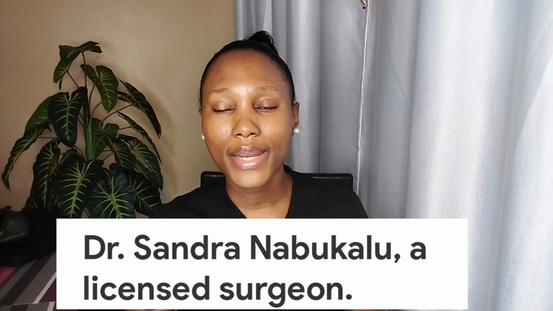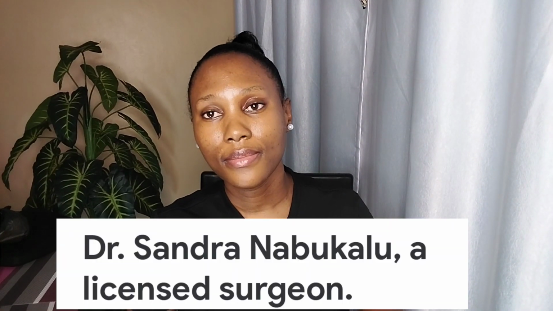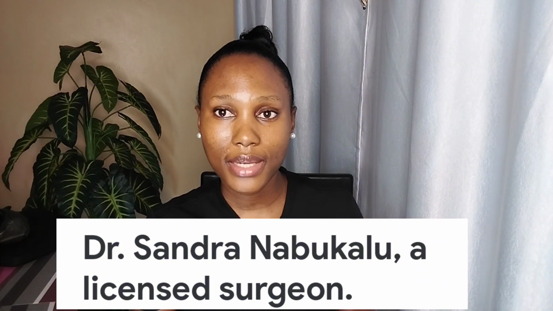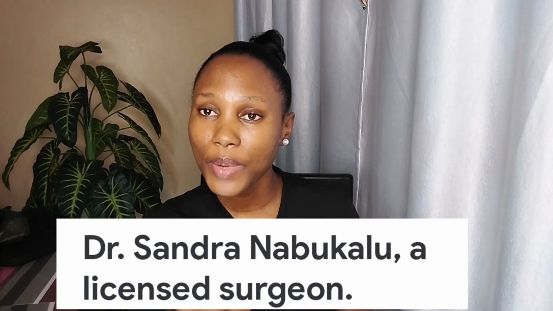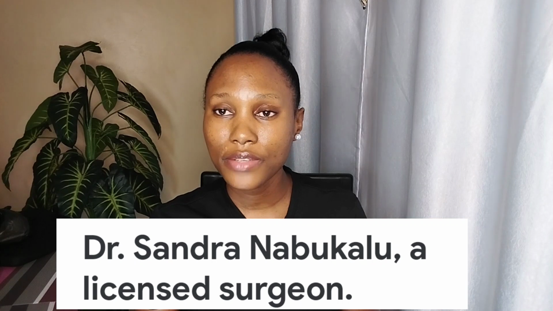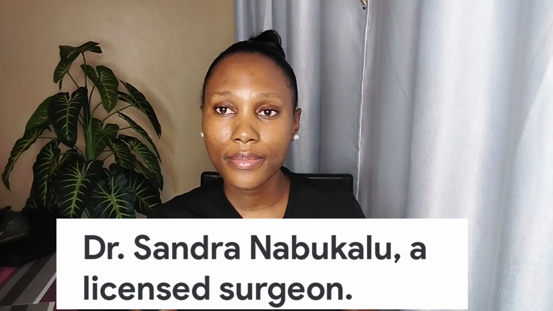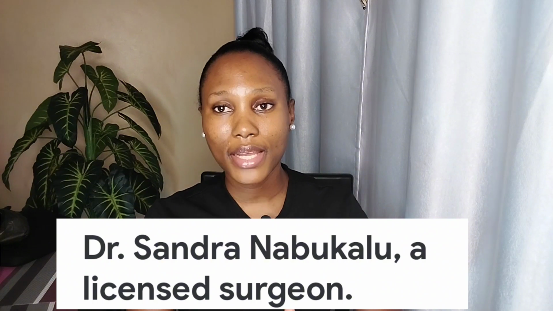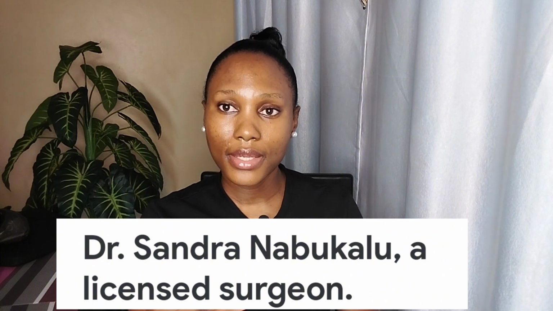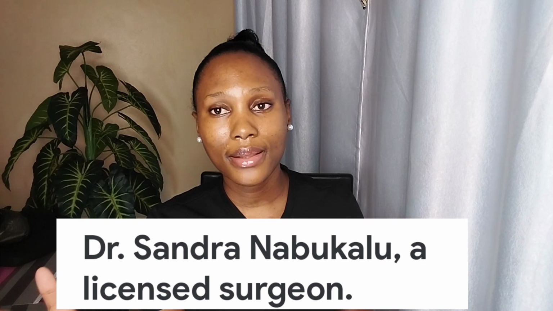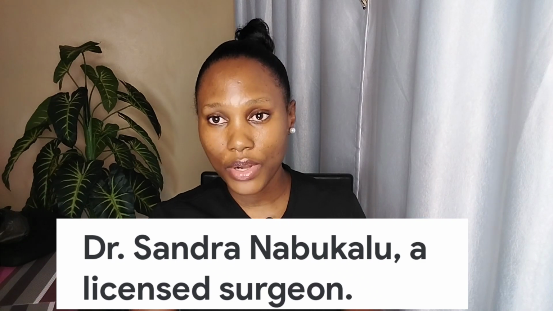Please also look out for enlargement of your lymph nodes. And the other thing that I want to tell you about this condition is that it can transform into cancer. 8% of the time, it can transform into cancer. And 30% of the time, if the condition began on the skin, it can also go to other parts of the body. For example, the liver, the lungs, the bones.